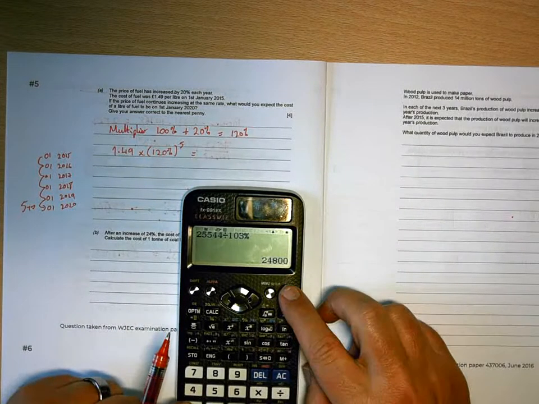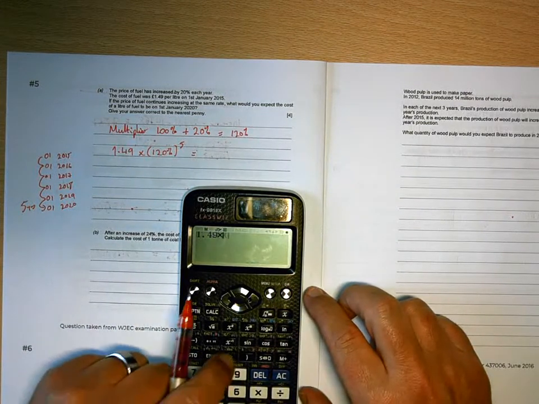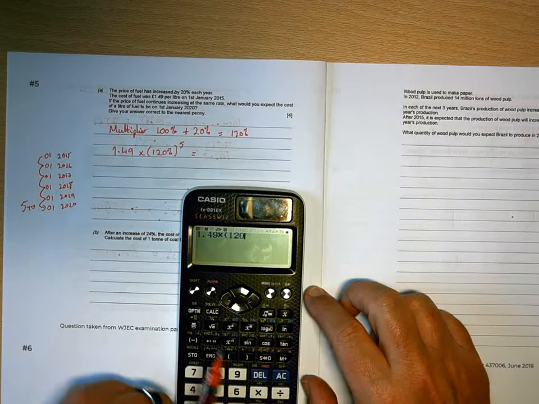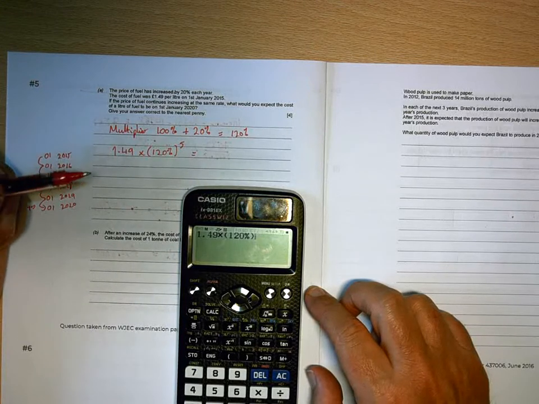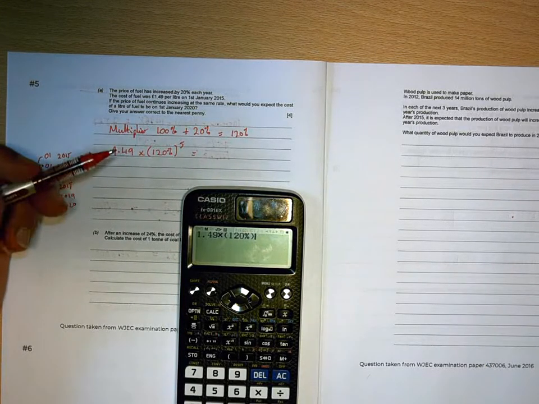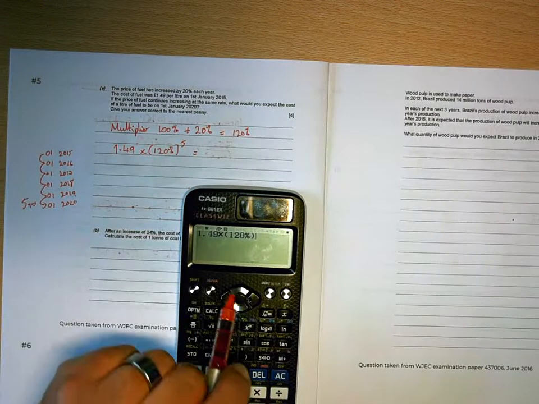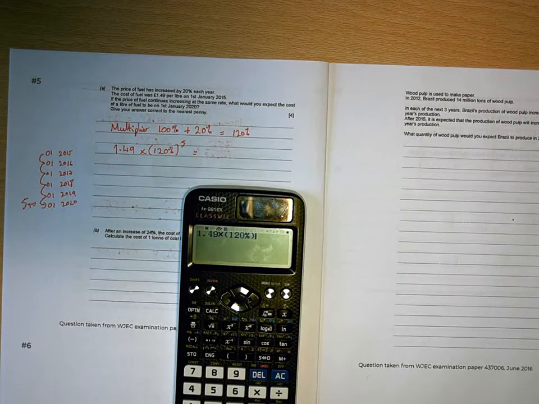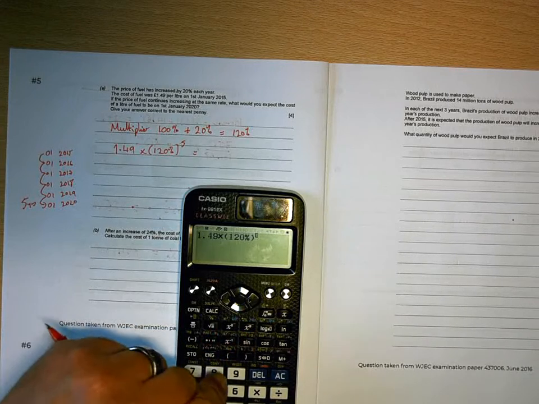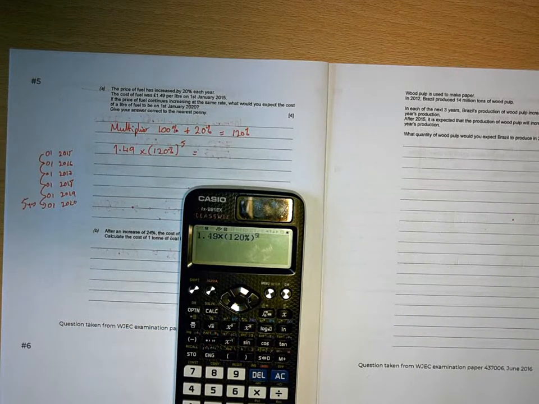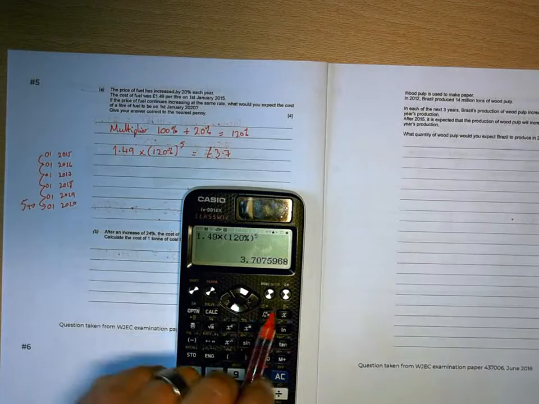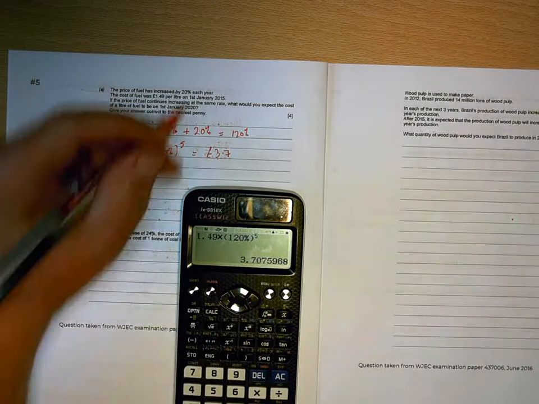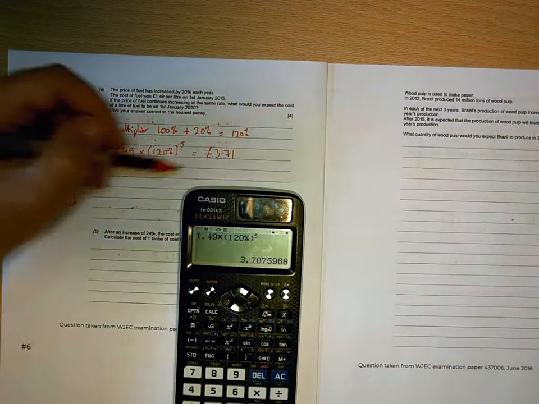So £1.49 times 120%, or in there you could put just 1.20 or 1.2 or 120 over 100, however you want to do it, so long as it's the correct version of 120%, to the power of 5. So I've typed it into the calculator exactly as I've written it, and that gives me the answer of £3.71. So that one line there earns you 4 marks.